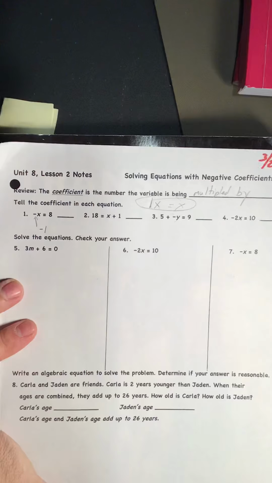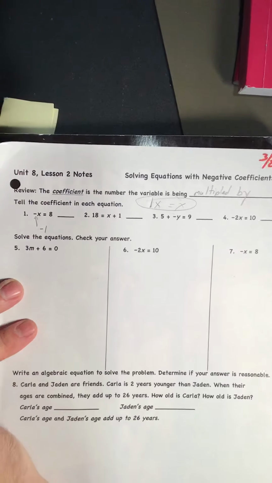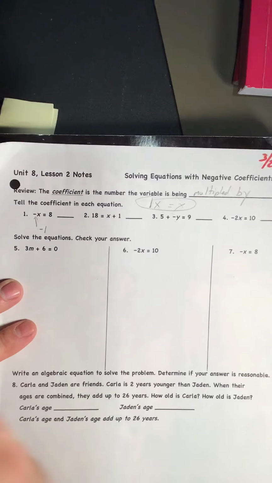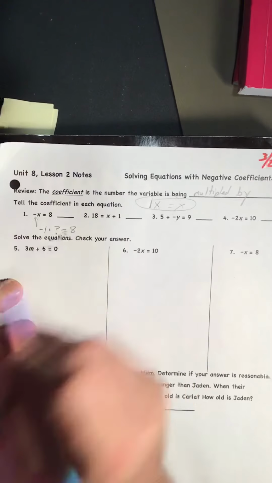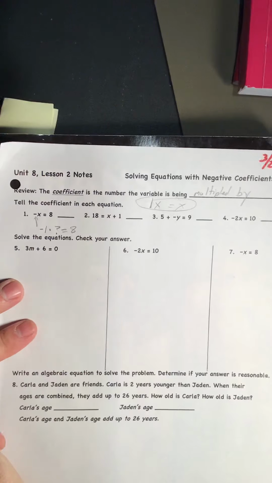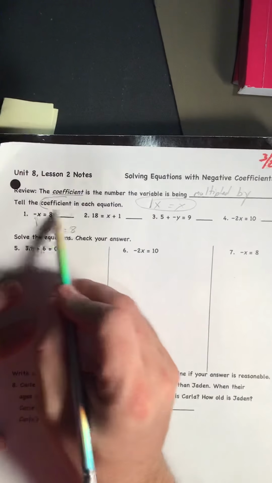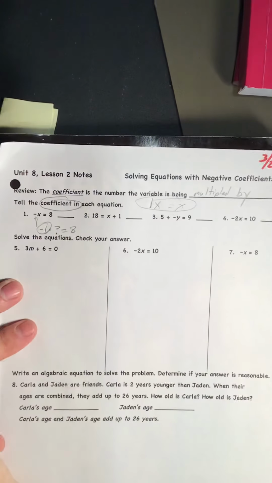Now it's not asking us to solve this one, but it could. It could say, what is x? So then I'd be thinking negative 1 times something is 8. And in this case, the answer would be x is negative 8. But again, it's just asking us for the coefficient. So we're just going to write down negative 1 as our answer.